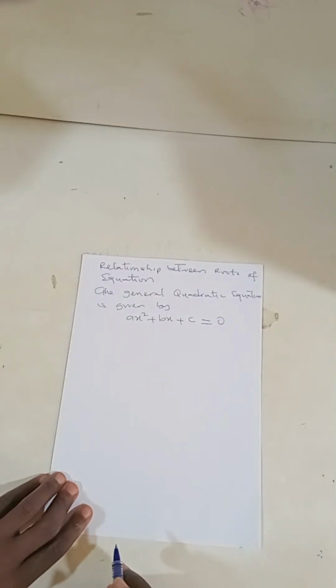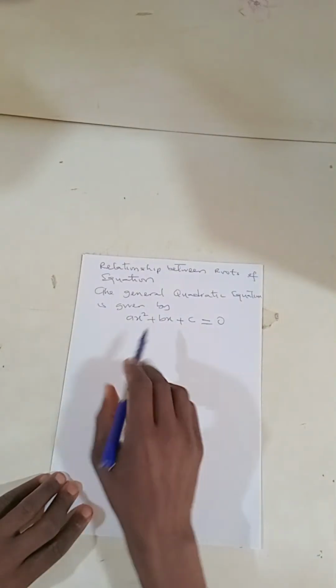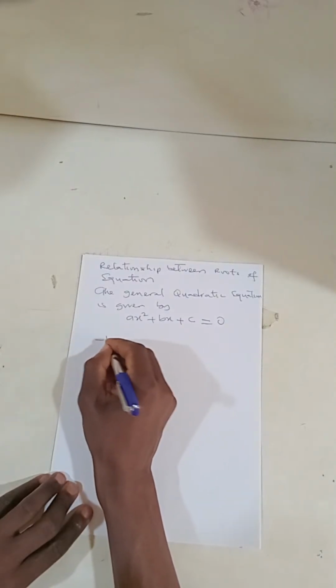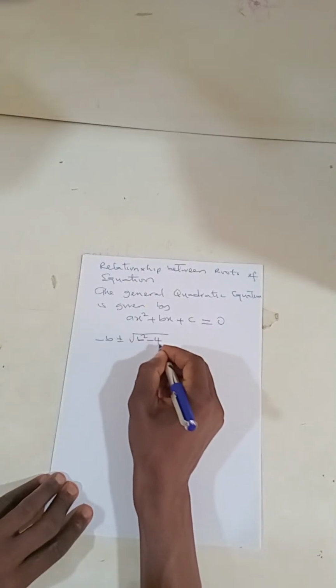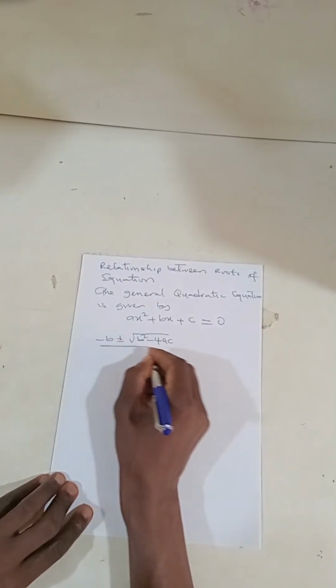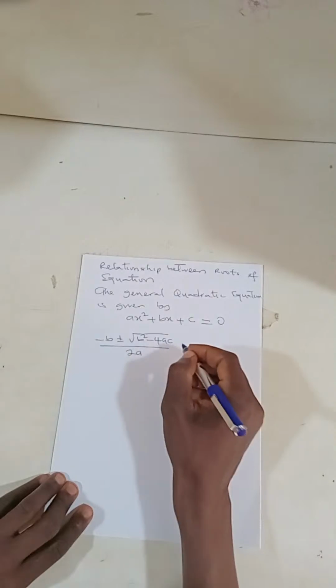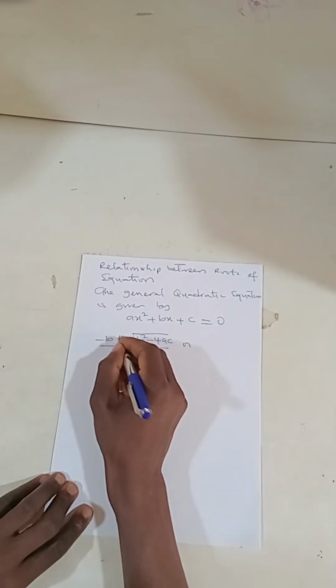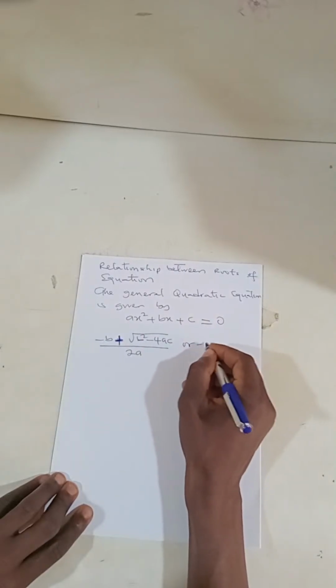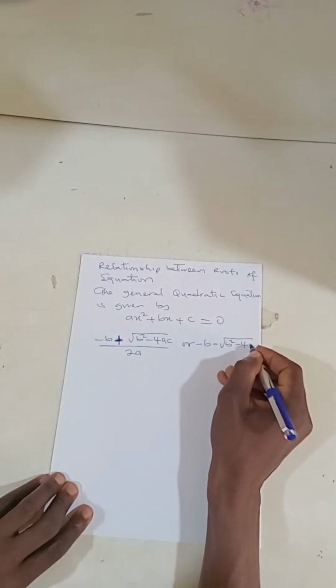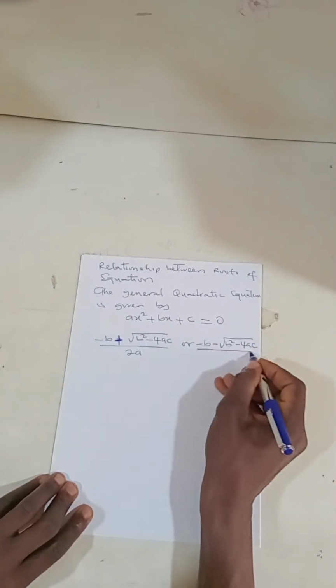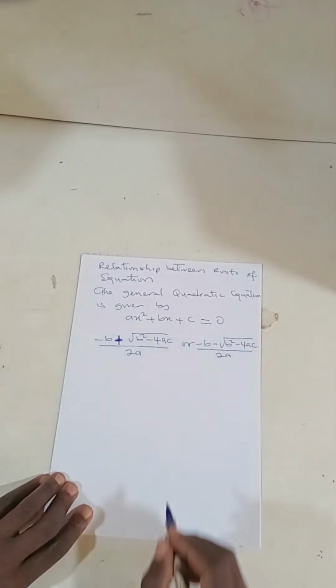Okay, and then we have the solution of this equation as x equals minus b plus or minus the square root of b squared minus 4ac, all over 2a, or minus b minus the square root of b squared minus 4ac, all over 2a.